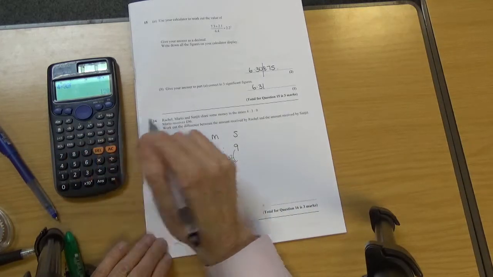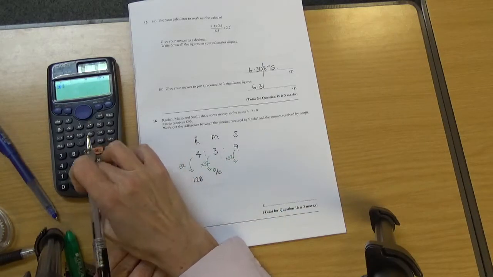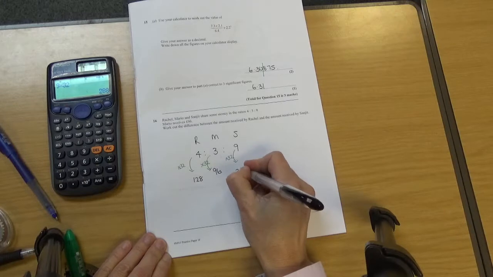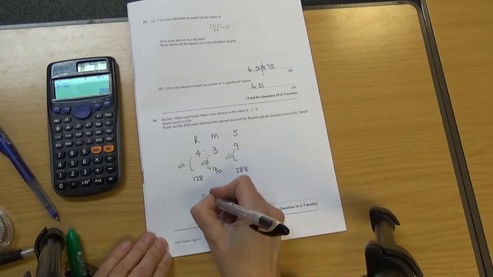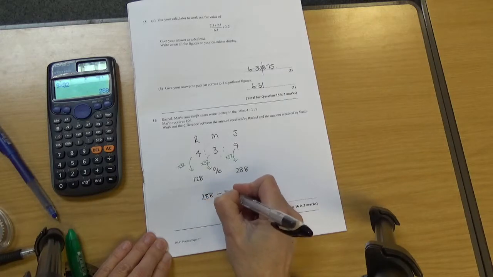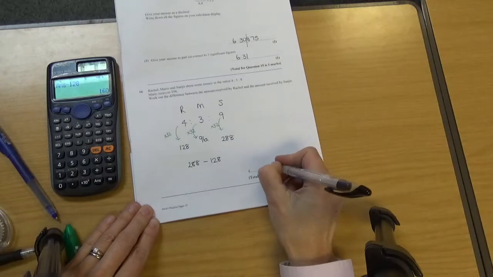4 times 32 is 128 for Rachel. 9 times 32 is 288 for Sanjit. And I want the difference between Rachel and Sanjit. So 288 subtract 128 is 160.